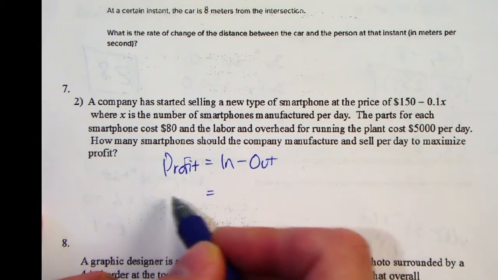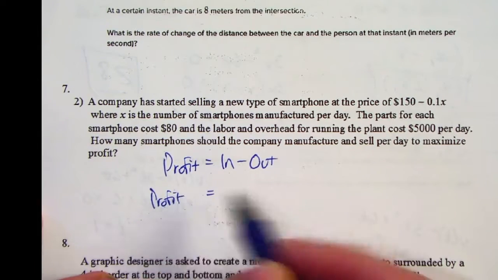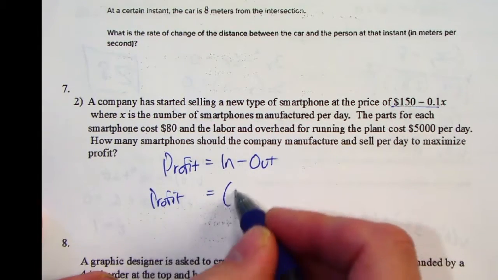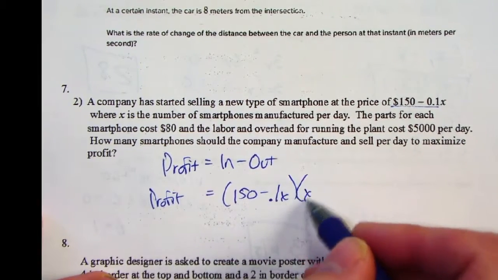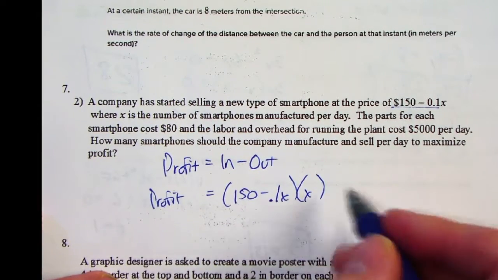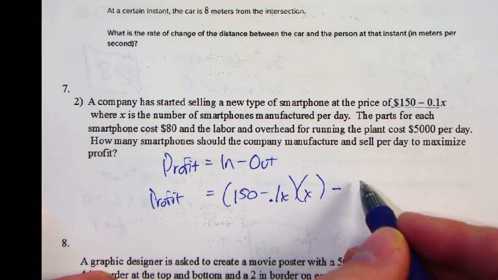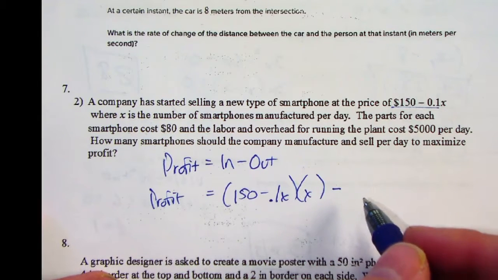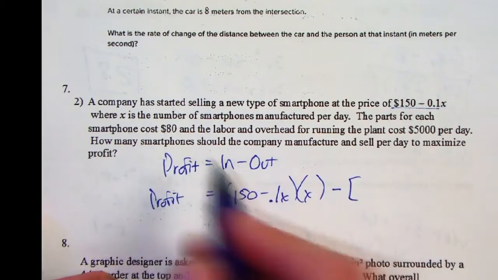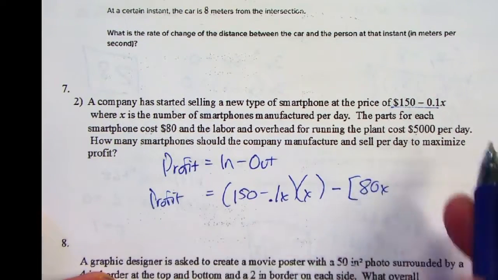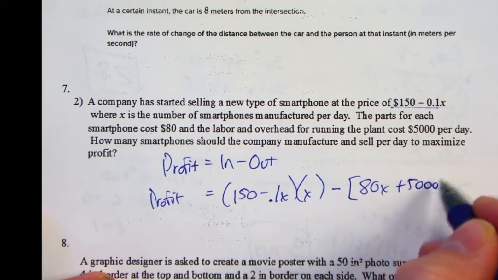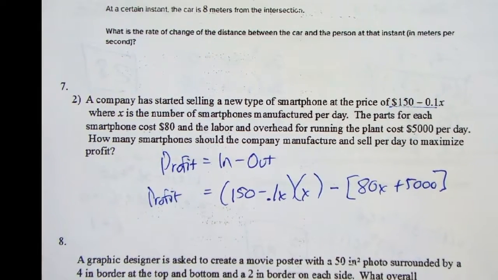So that is going to equal, so your income is the price of each smartphone times the number of smartphones minus, and then the amount you're spending is going to be $80 times each smartphone. And then the $5,000 is not per smartphone, that's just straight up minus 5,000.